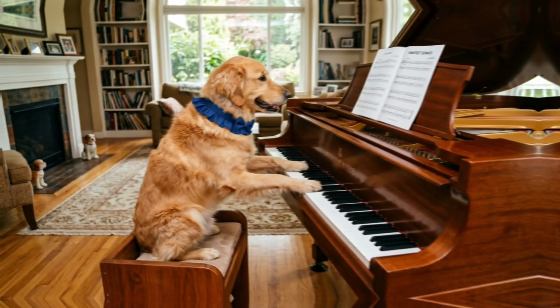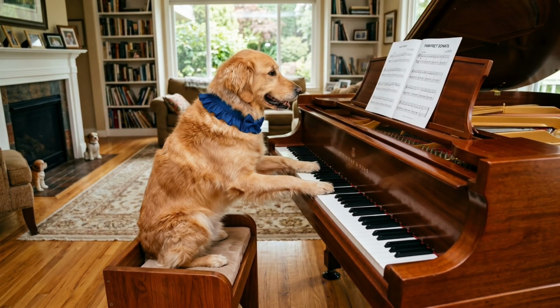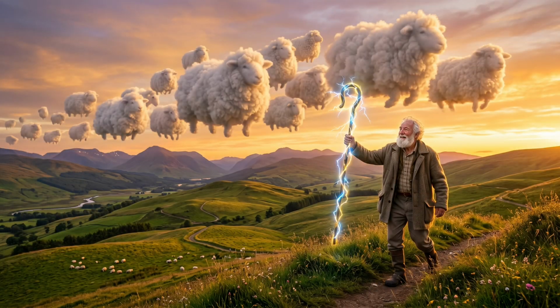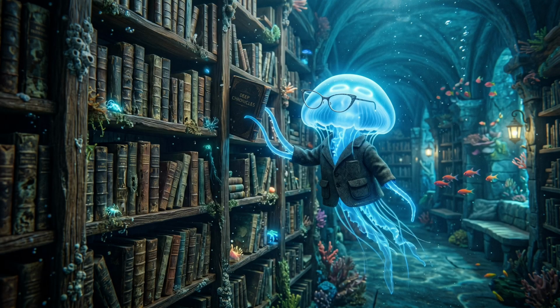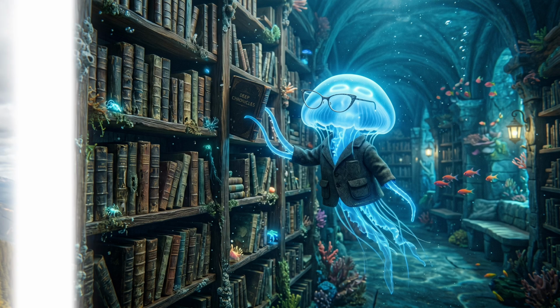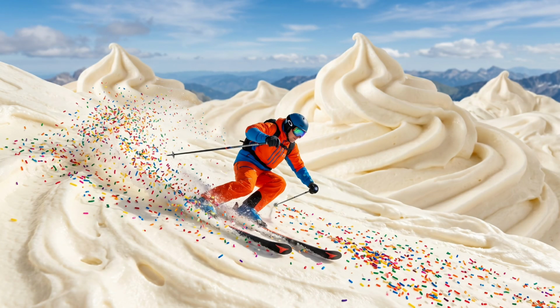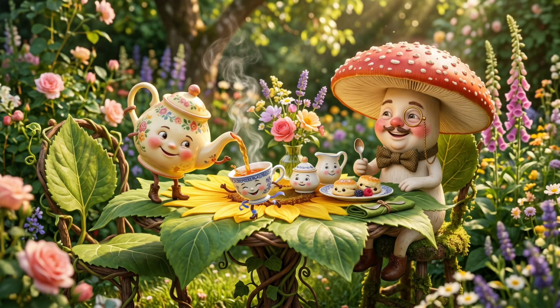Did you know a dog can play piano? In the world of AI, if you can imagine it, you can see it. Don't you wish things were that easy in our world too? I've been playing with surreal silliness that is trendy in 2026. No perfection, just pure joy.